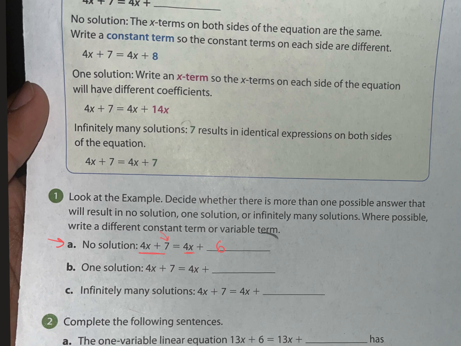All right. For one solution, write an x term so the terms on each side of the equation have different coefficients. So in the example, it added 14x in the blank. So it looks just like this. It's got 4x and 4x. So I would say, I don't know, 10x. Just so that when you combine your like terms, your x's don't go away like they did in no solution.